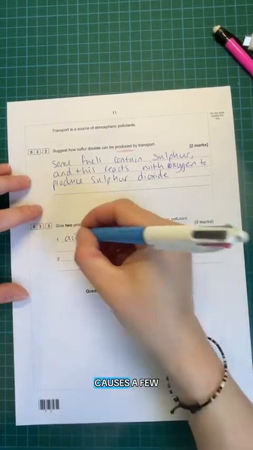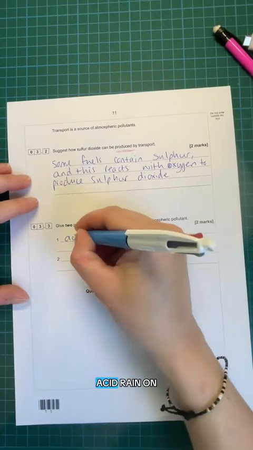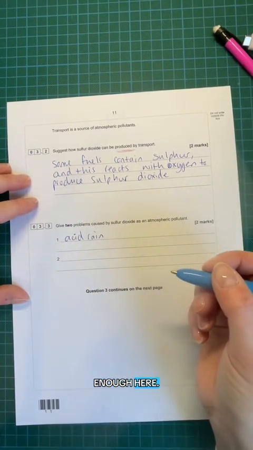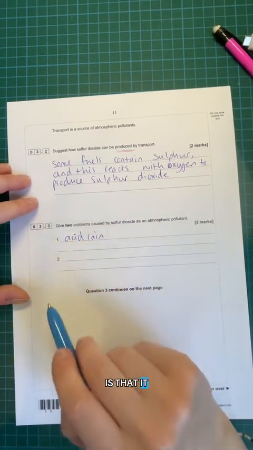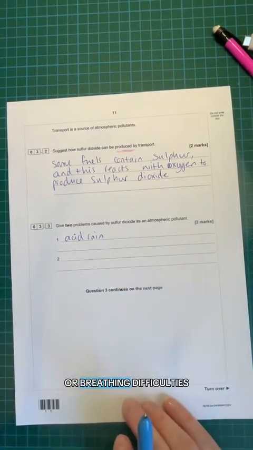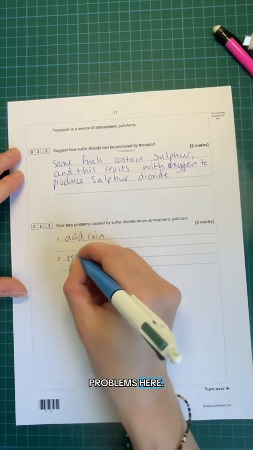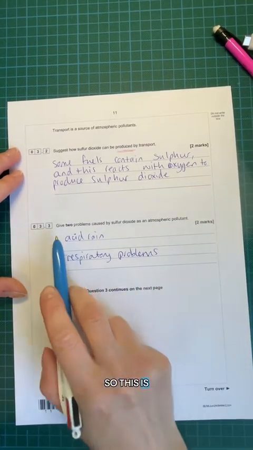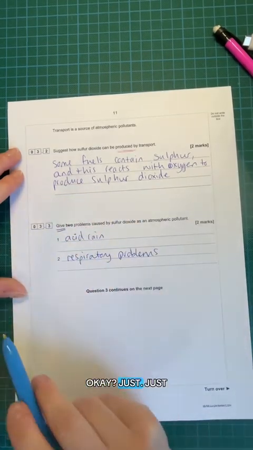And acid rain causes a few environmental problems, but just writing acid rain on its own is enough here. The other problem with sulfur dioxide is that it can cause respiratory or breathing difficulties in people, for example, asthma. So we could just write respiratory problems here. So this is not a describe or an explain, this is just a give, just stating them.